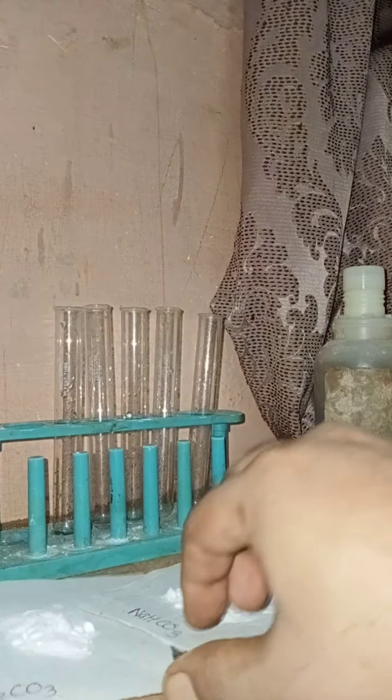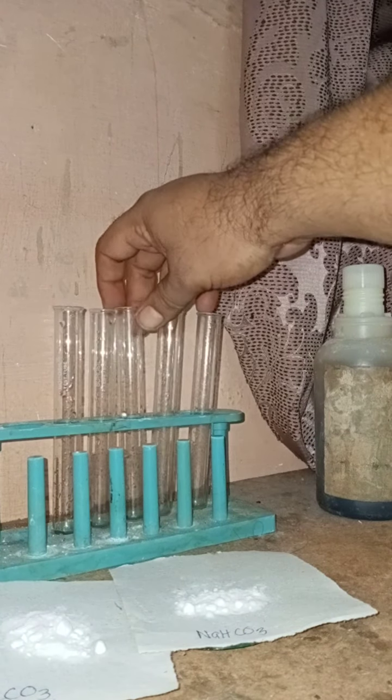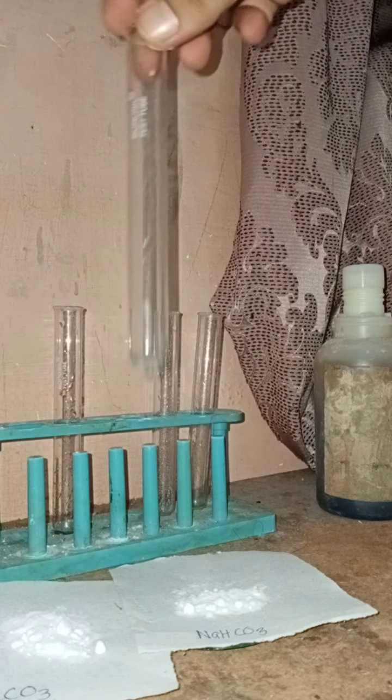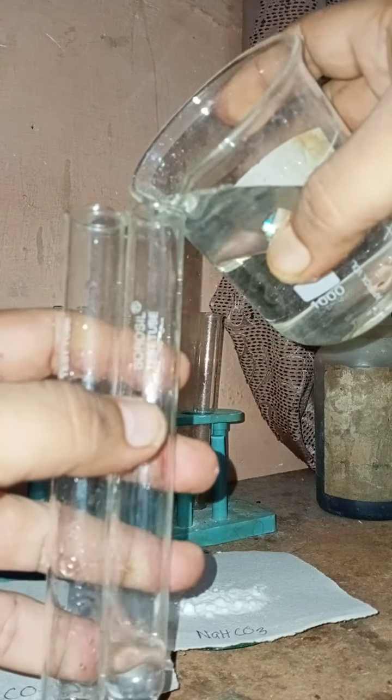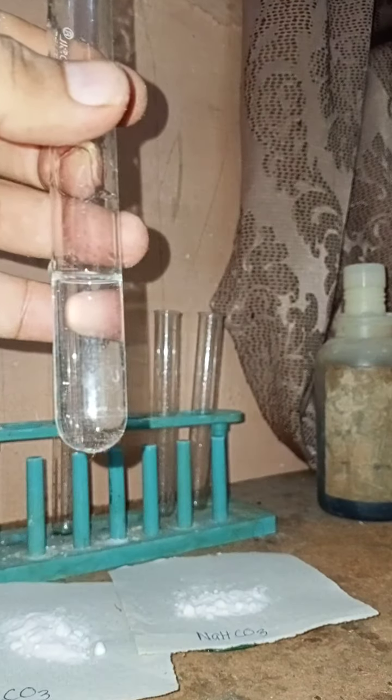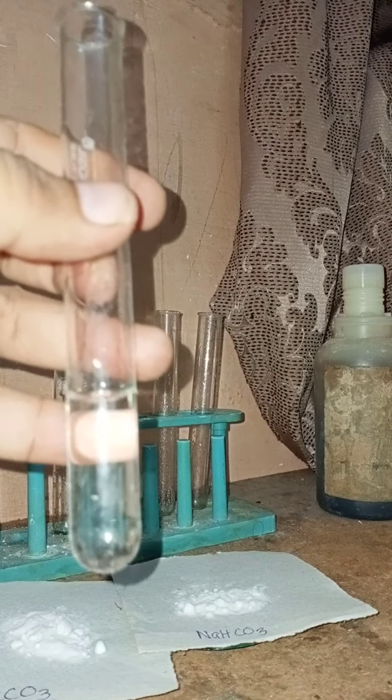And now we are going to prepare the solution of these substances. For that we have taken two test tubes. You can see these test tubes. In these test tubes we are going to add water. This is the distilled water that we have. You can see we have filled the test tubes with water.